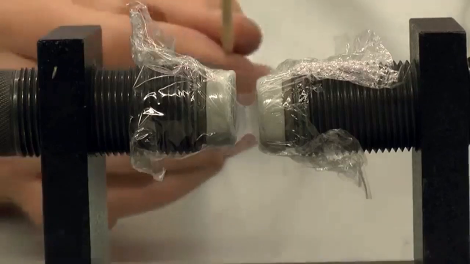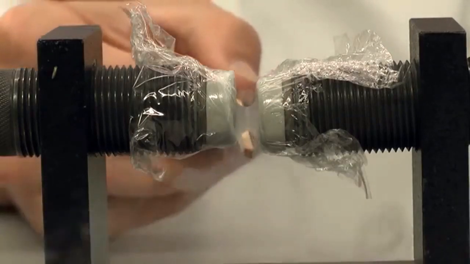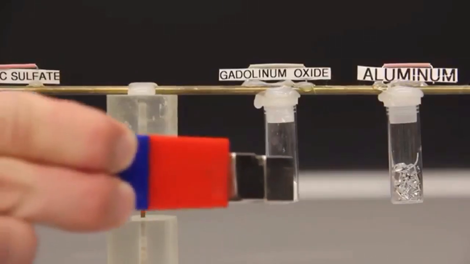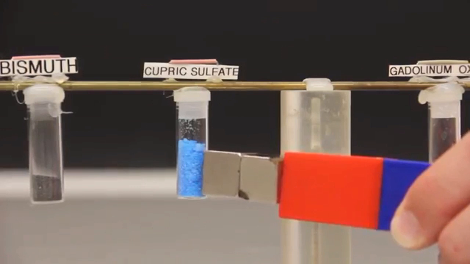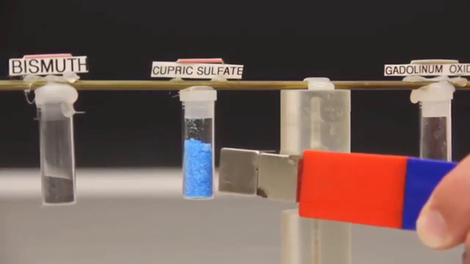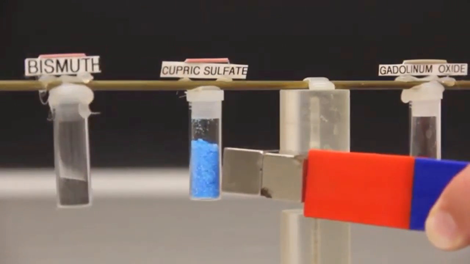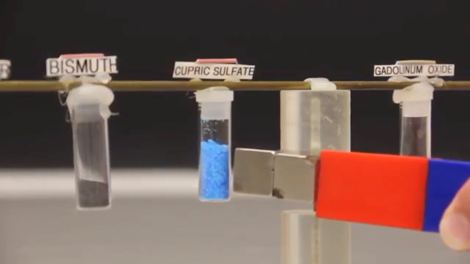And so is oxygen, which is attracted to magnets. Here, I have a few milliliters of liquid oxygen which sticks to the magnet. I'll explain why later. Gadolinium oxide and cupric sulfate are good examples of paramagnetic substances. Cupric sulfate is a salt that can be picked up by a magnet.